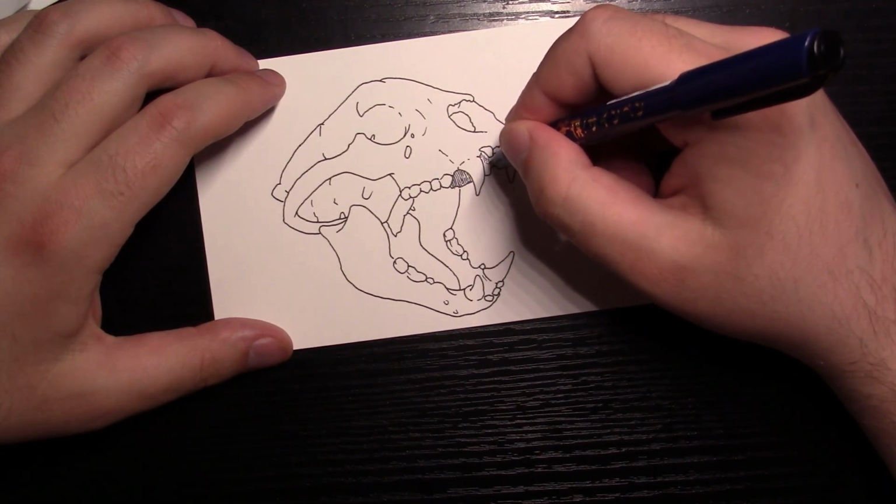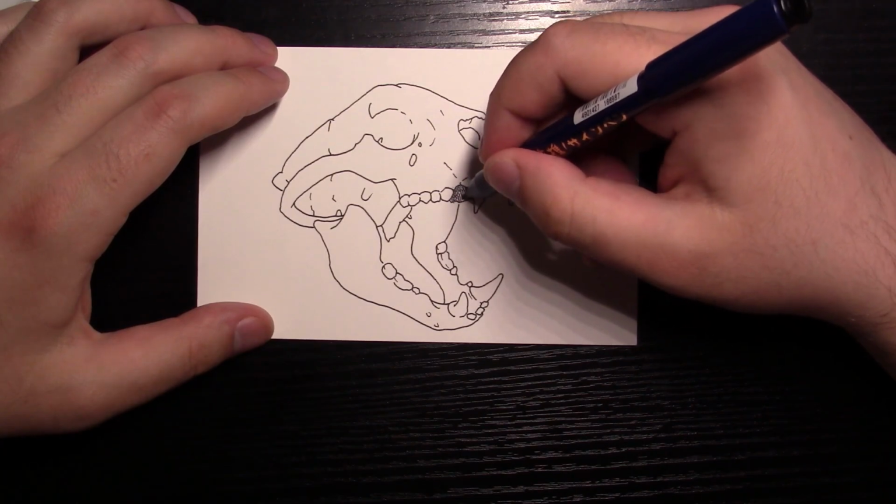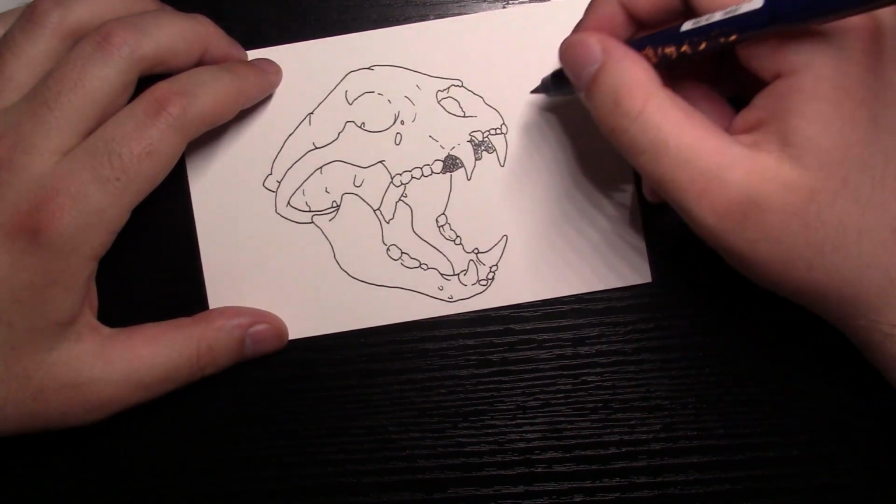My name is Dan, and today I am drawing a bear skull. Or it would be more accurate to say I have drawn a bear skull, and now I am shading it.